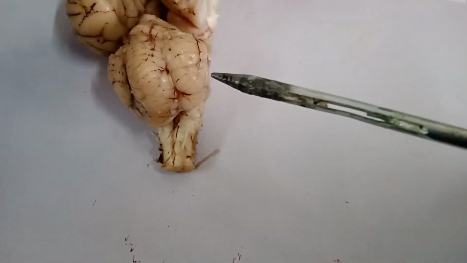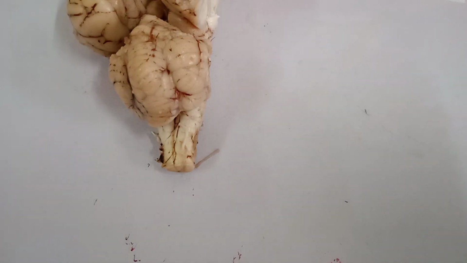So this is about the cerebellum, and next we can go for the dissection of the brain in the next class. Thank you.